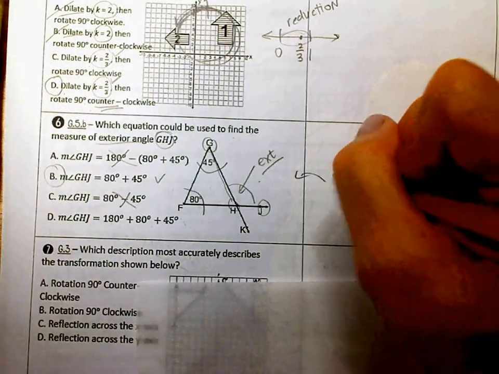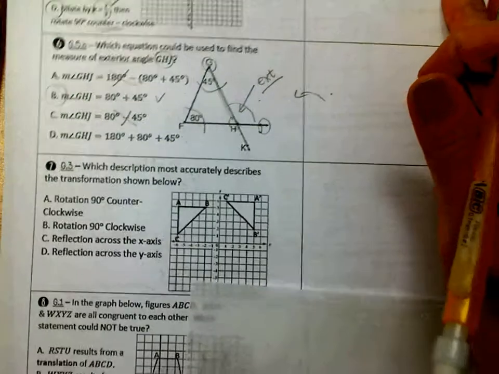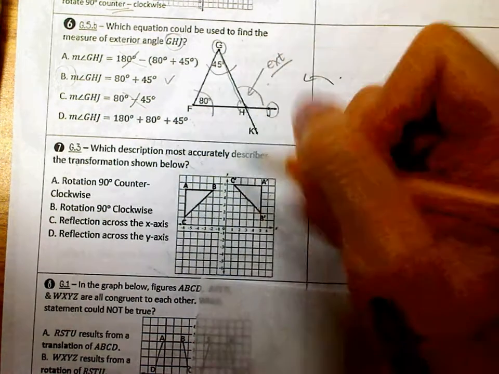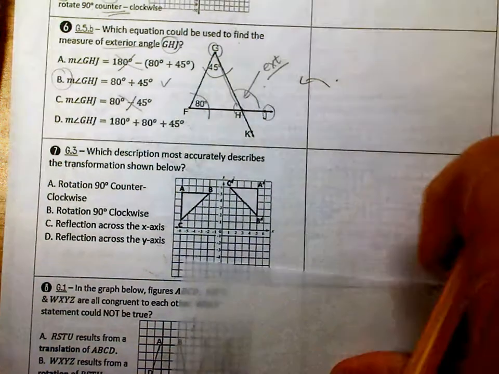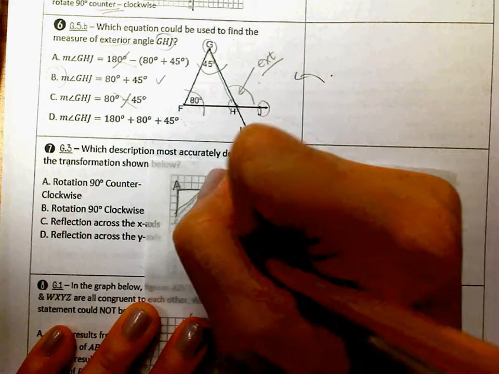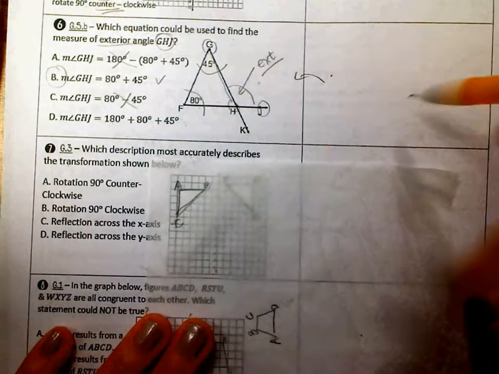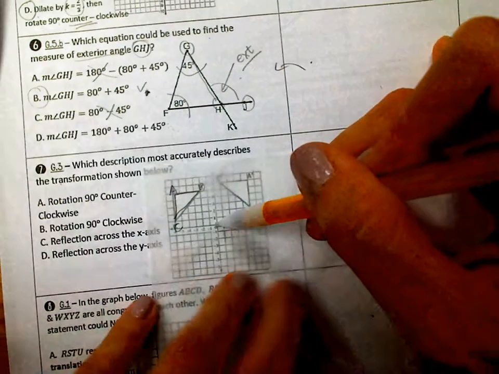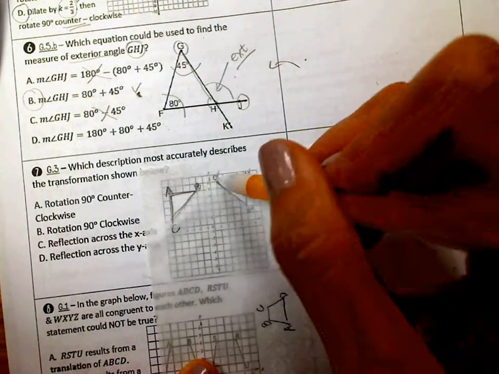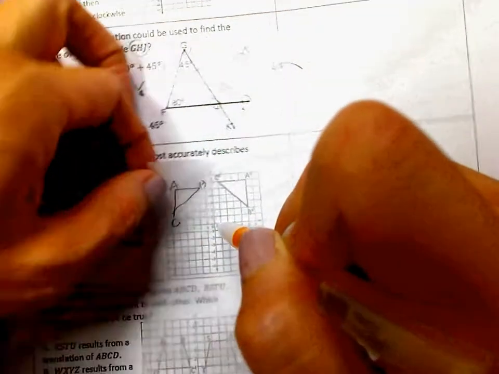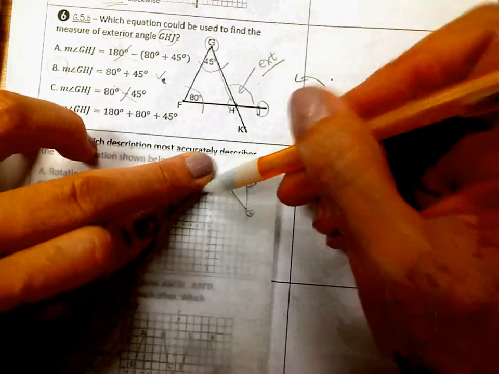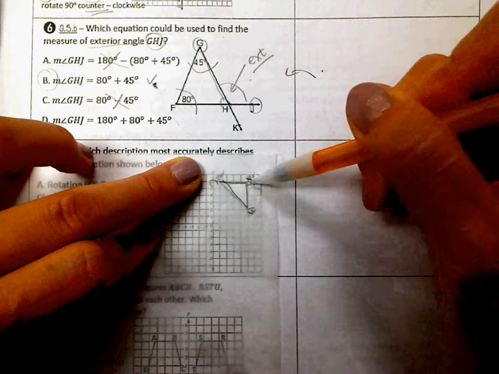Number 7, which description most accurately describes the transformation below? So notice the primes here, and again, I'll use my scrap paper, and I would even write down ABC so I see which one matches with the primes. So it looks like maybe it turned, so rotated, because I see B ends up down here and then A prime, C prime, so let's see. If I rotate it, C matches with C prime, A matches with A prime, and B matches with B prime.